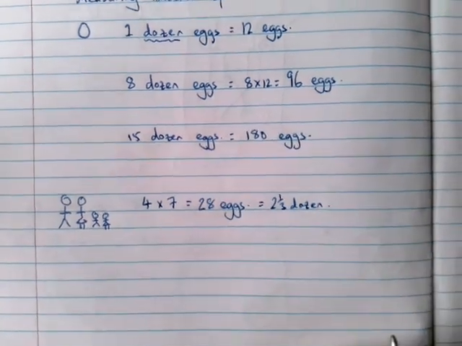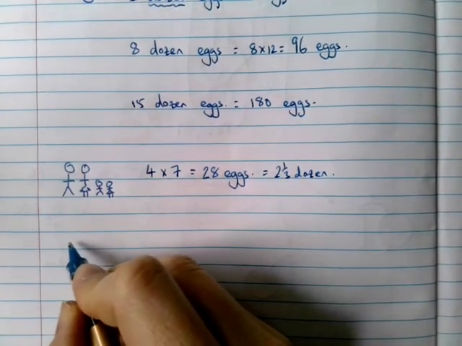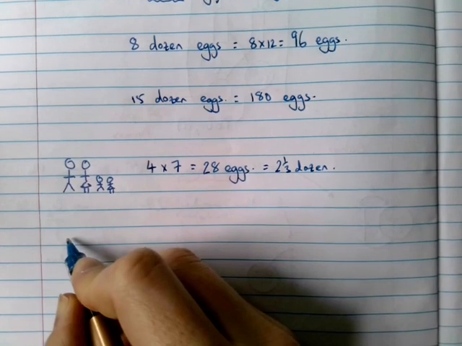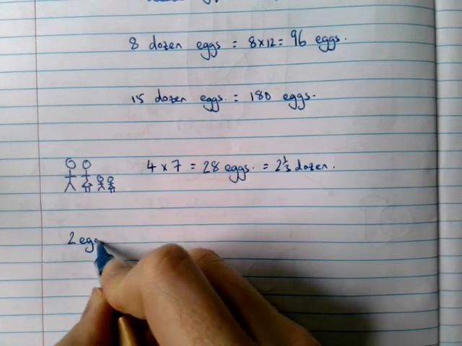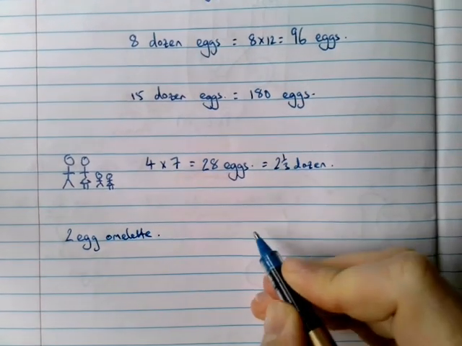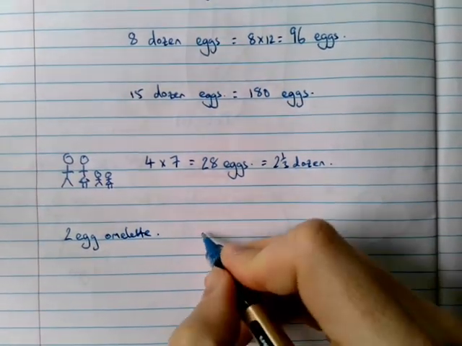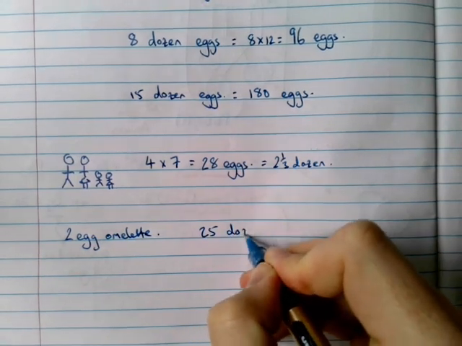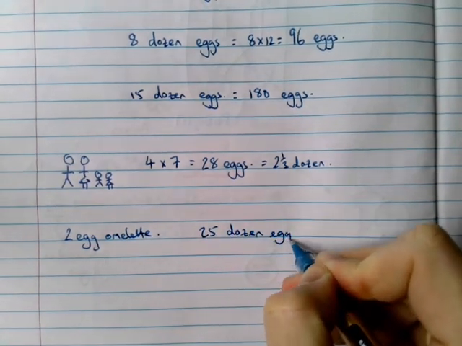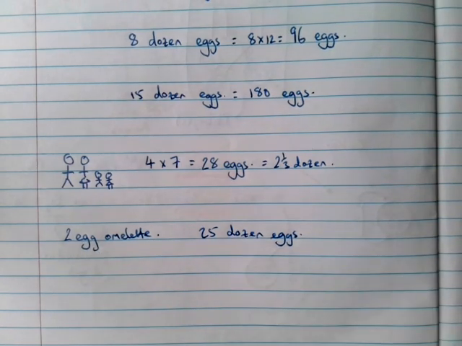Now let's imagine I work in a restaurant, and the best-selling item on my menu is a 2-egg omelette. We have ordered, let's say, 25 dozen eggs. How many 2-egg omelettes can I make with 25 dozen eggs?